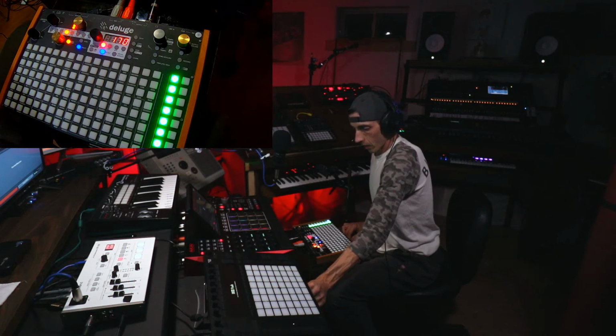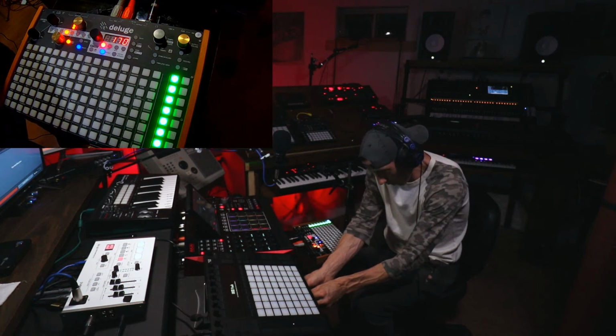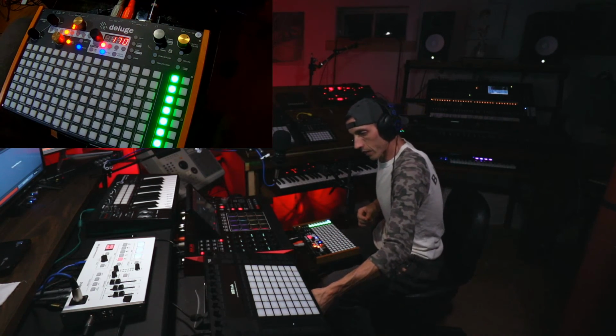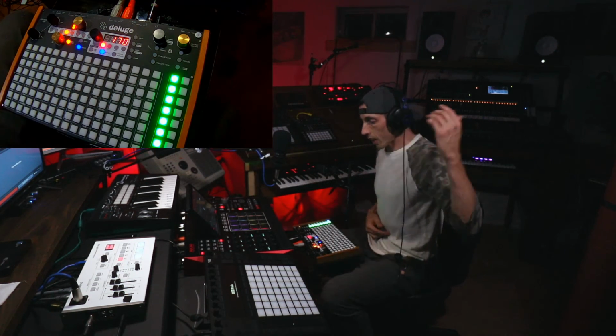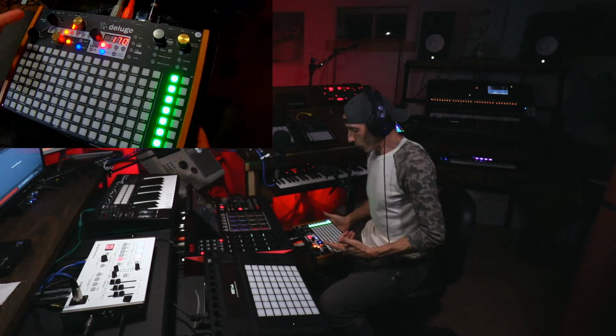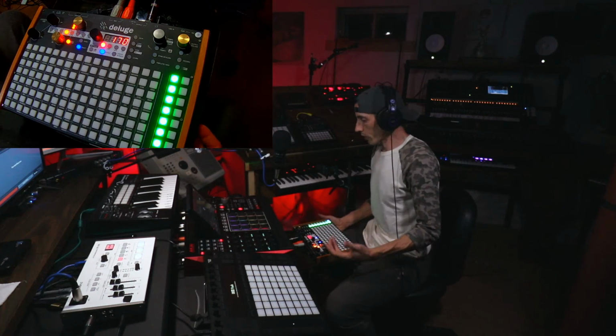Anyway, that was pretty much what I wanted to show today. I just wanted to show how I was going to compare it to this thing, and now I don't have the push working properly, so it's okay. I'll do it later. The Deluge is an amazing piece of equipment. It's not the end-all be-all. It, of course, has its quirks.